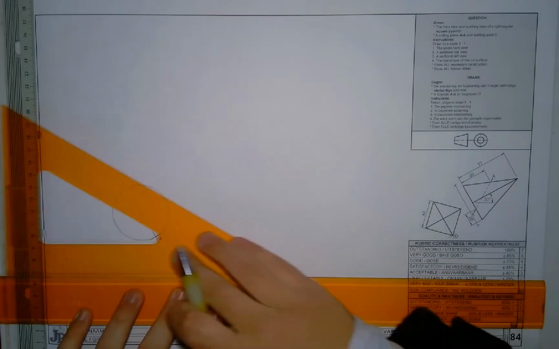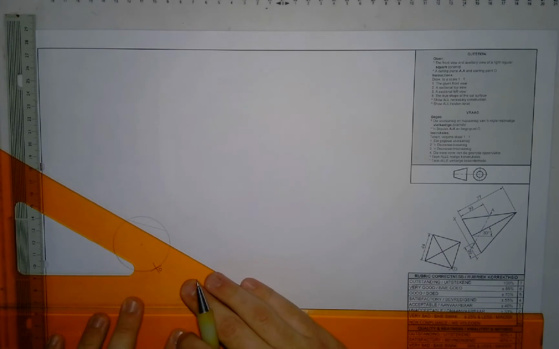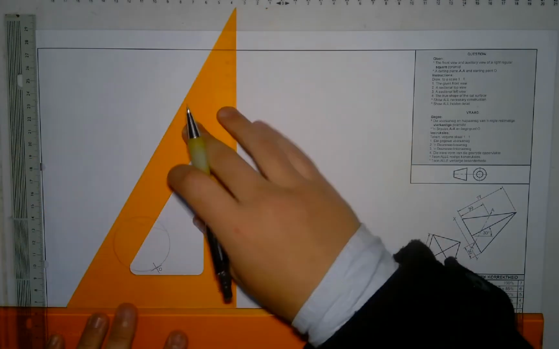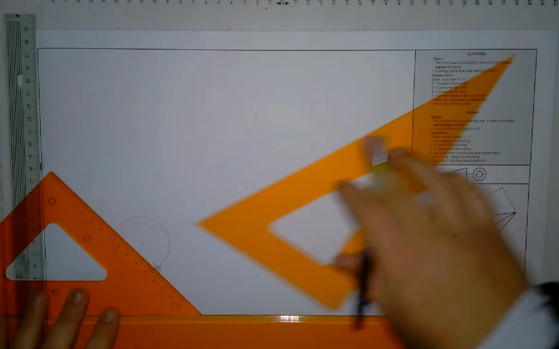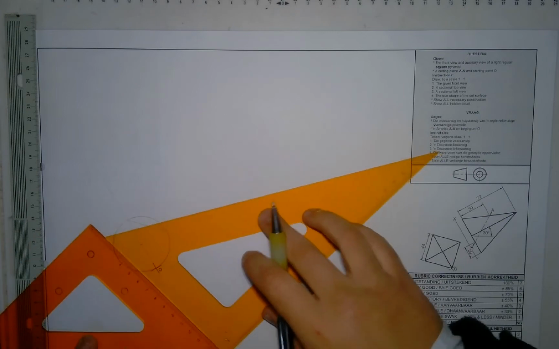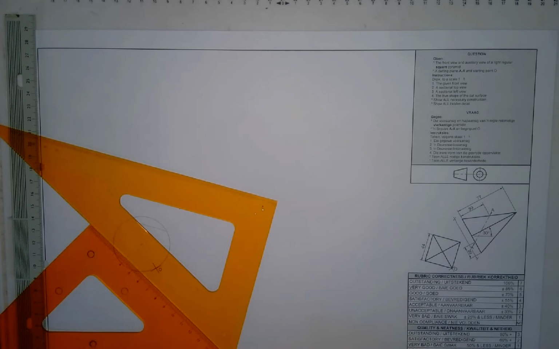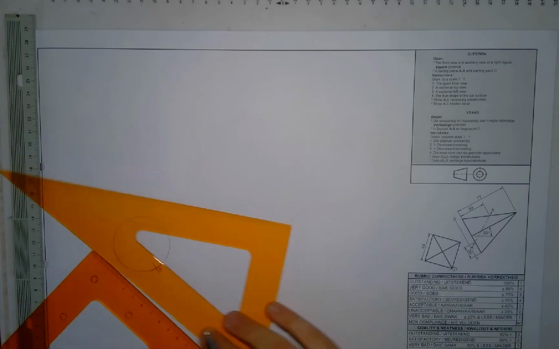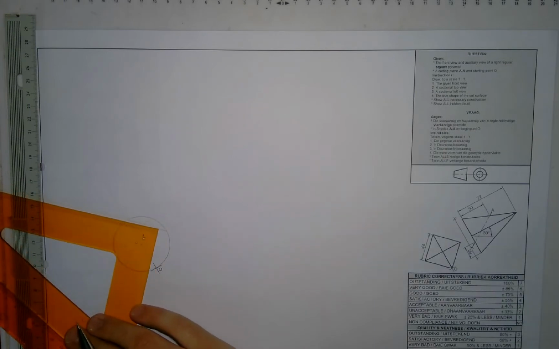60 doesn't line up with it. So nothing's lining up. None of these are going to line up with it. So you can take your other set square and put it onto it and see if you can figure out if anything's going to match up, and there we see that one does. So that one matches up.